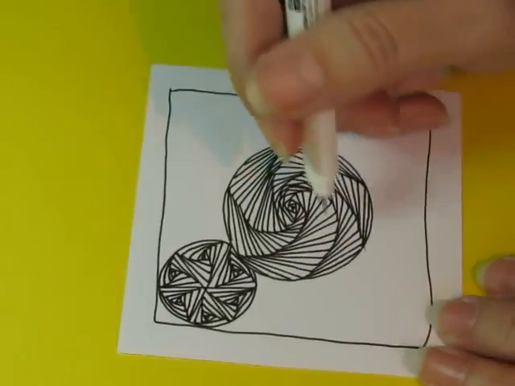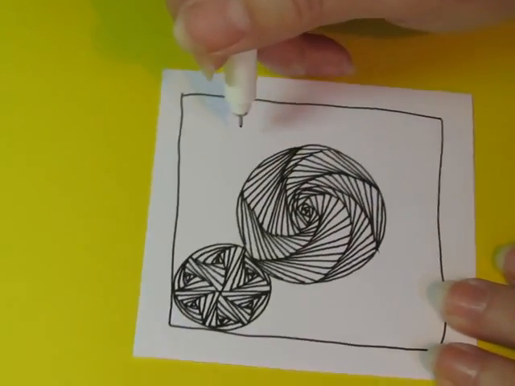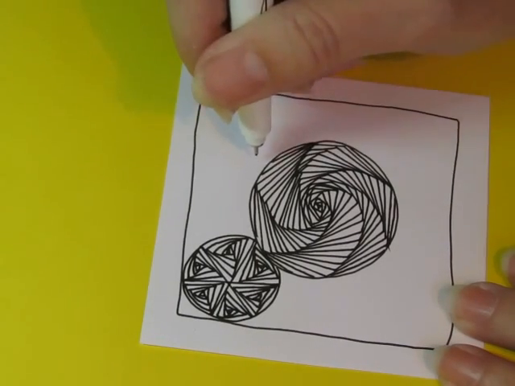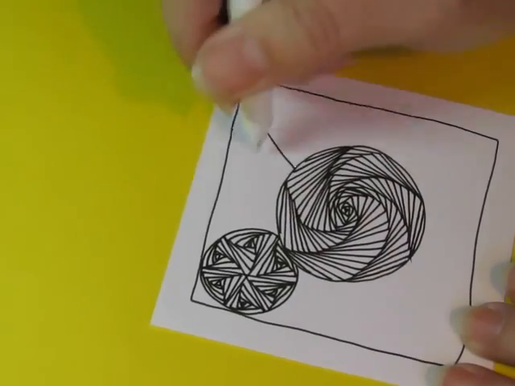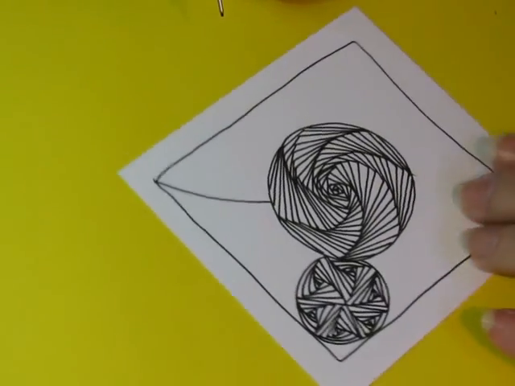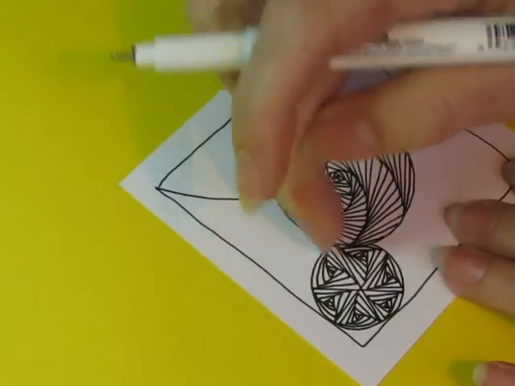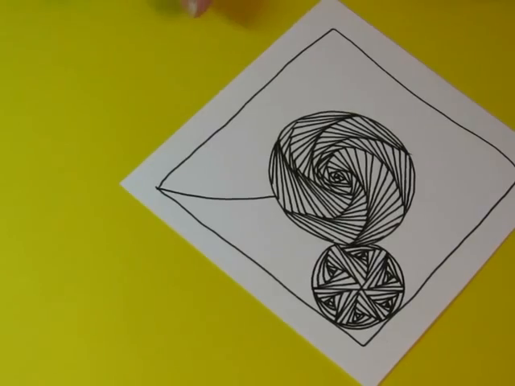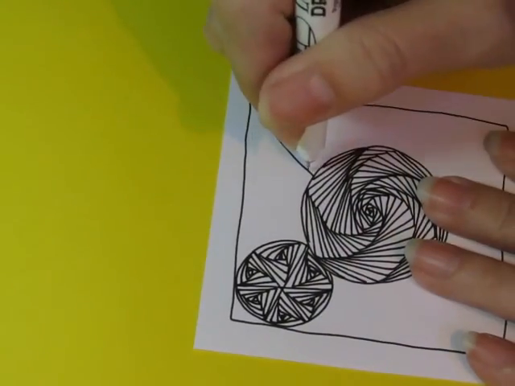But you can do oddball shapes. Let me put a line here, and let me fill in this weird shape right there. That's an oddball shape. It's got 1, 2, 3, 4 sides. It's just they're not straight. Okay, let's do that.